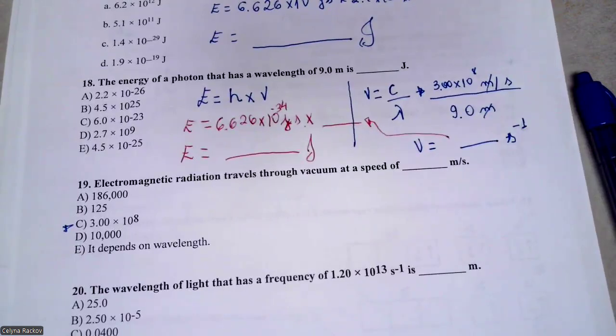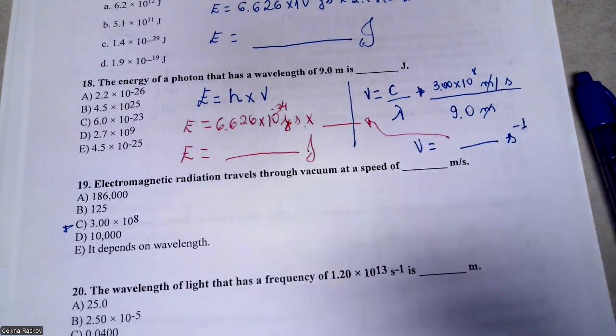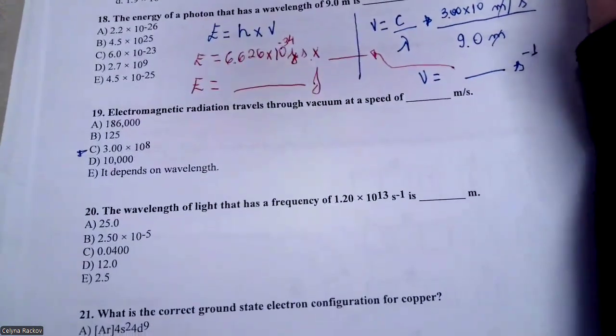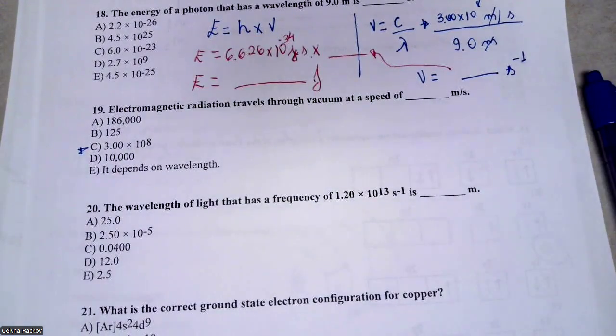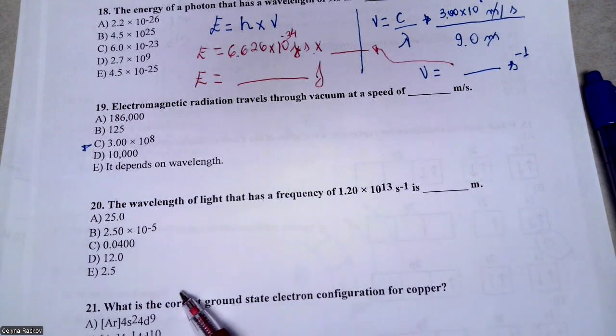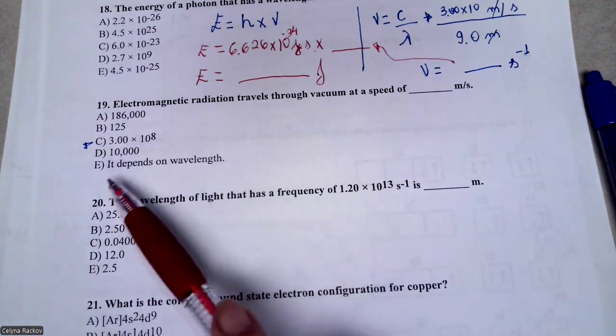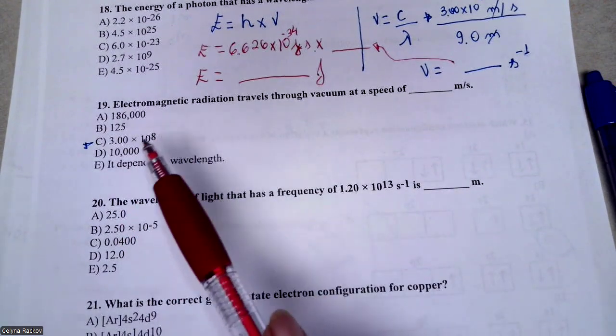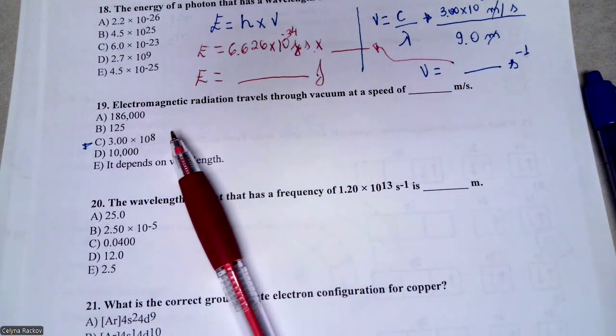All right, I'm going to stop here today, and I will do the next portion in another video. So you have answered together here until question 19 from the worksheet.